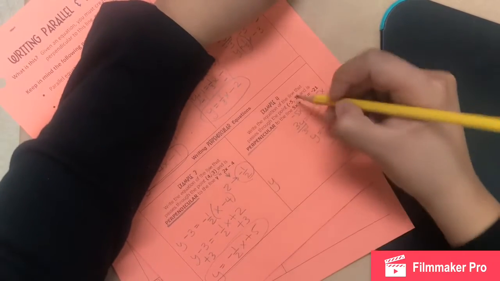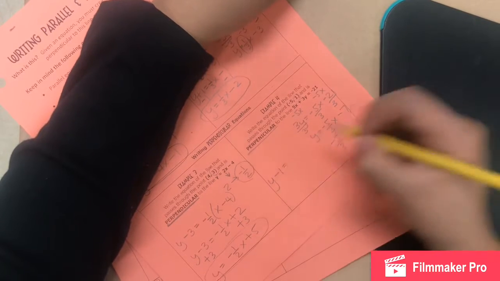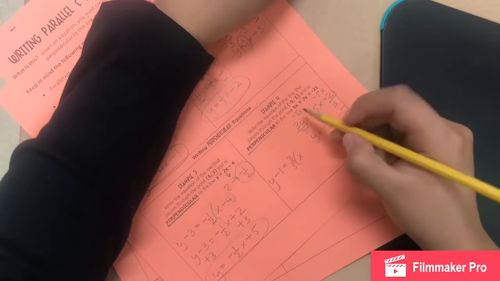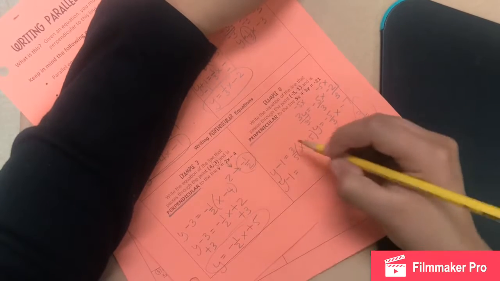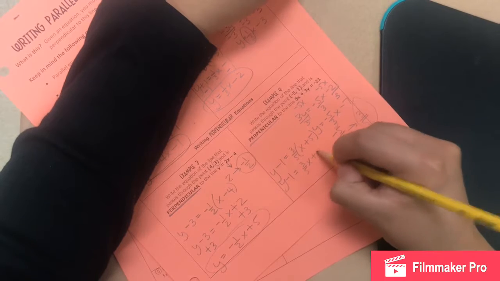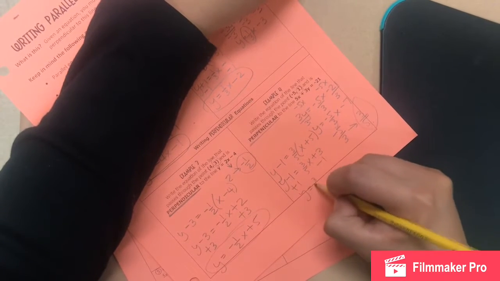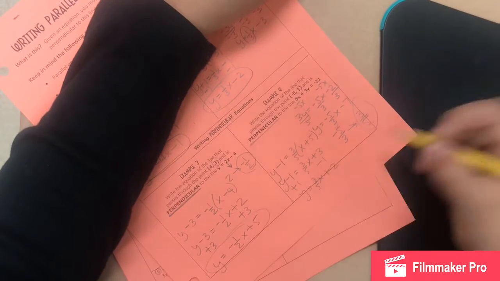So y, the opposite of positive 1 is minus 1, equals the slope 3/5, parentheses x, the opposite of negative 5 is to add 5. Now I distribute and solve, so y minus 1 equals 3/5 x. 3/5 times 5 is positive 3. I'm going to add 1 to both sides, so y equals 3/5 x. Positive 3 plus 1 is plus 4.